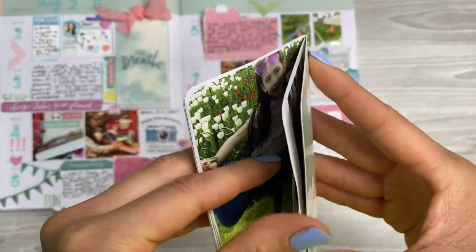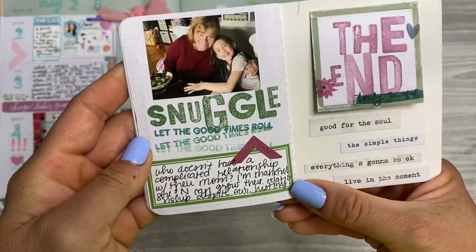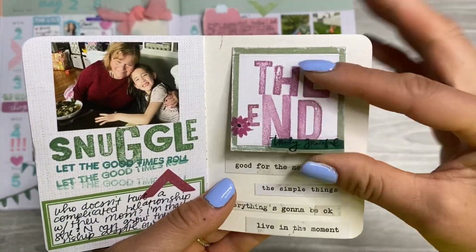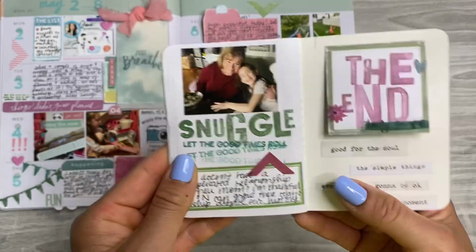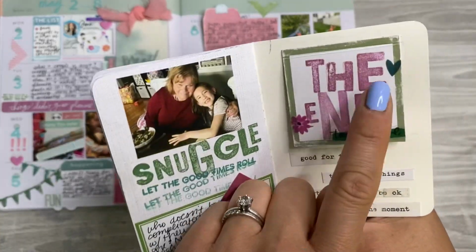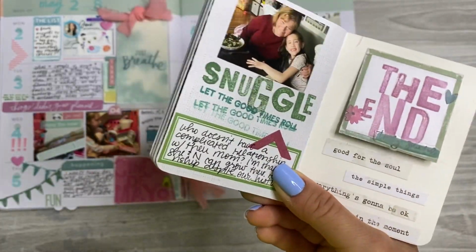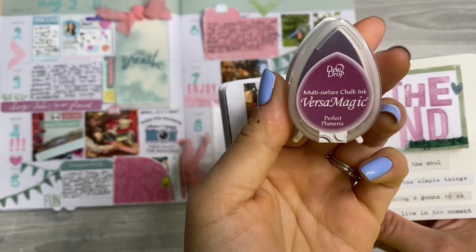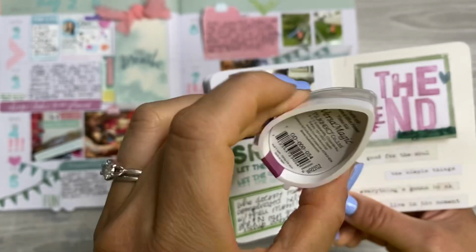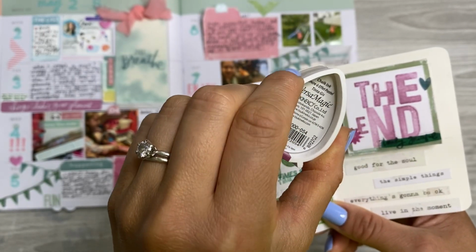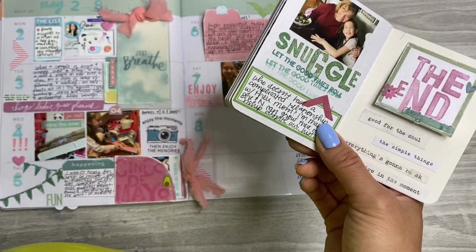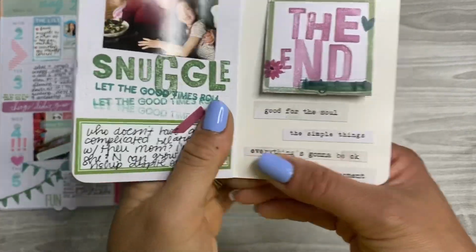And then the last page is Nora and my mom. And then I did the end, and I actually used my Memento Dewdrop ink because I did not have a maroon color. And it is this one, Versa Magic Multi-Surface Chalk Ink in Perfect Plumeria by Tsukineko. So I have a whole bunch of these actually. I just never use them because now I use my Distress Oxide inks all the time.